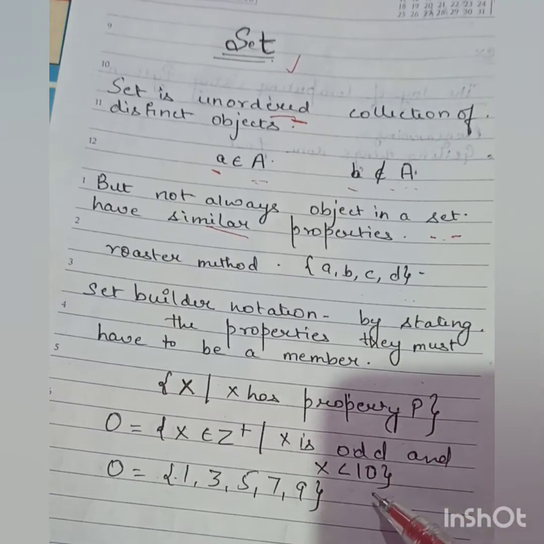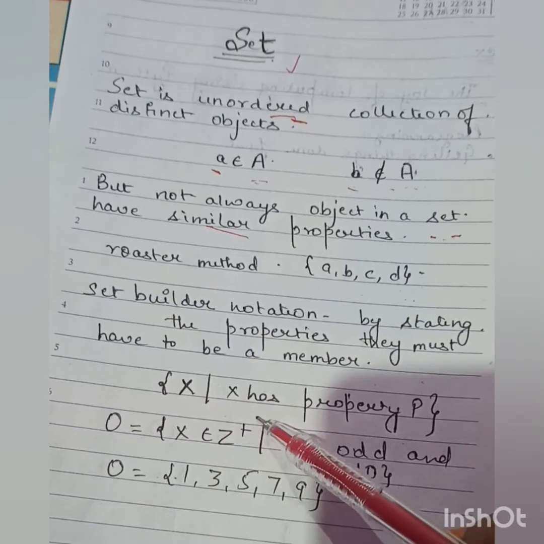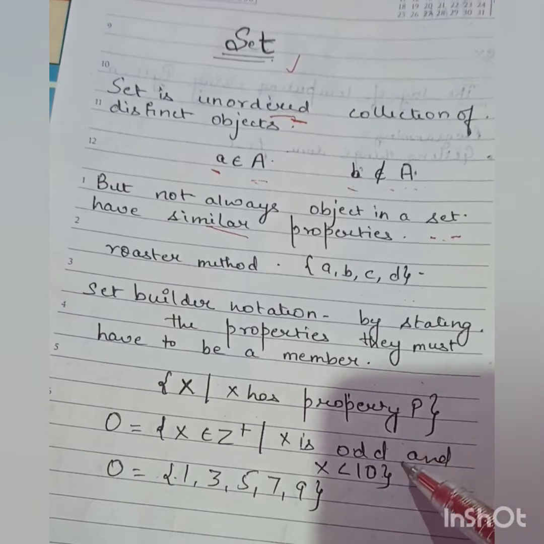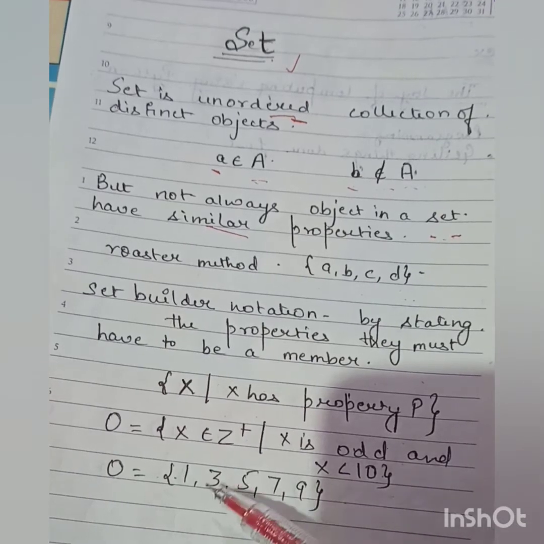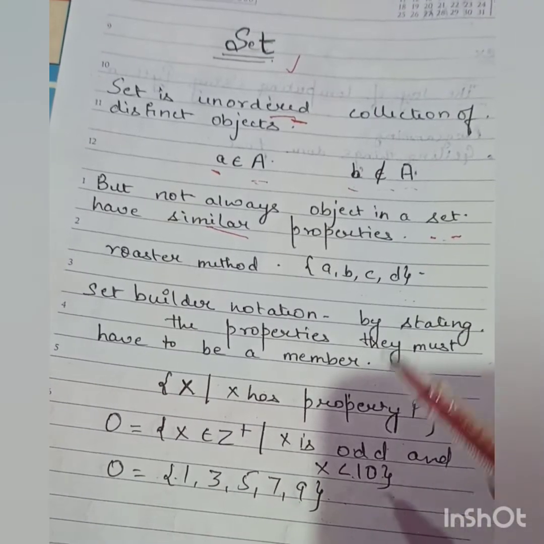For example, we have taken here x belongs to Z plus, that is, positive integers, and x is odd and x is less than 10. So this is set builder notation, and here we write it in the roster method, where the elements of the set O are 1, 3, 5, 7, 9, which hold this condition.